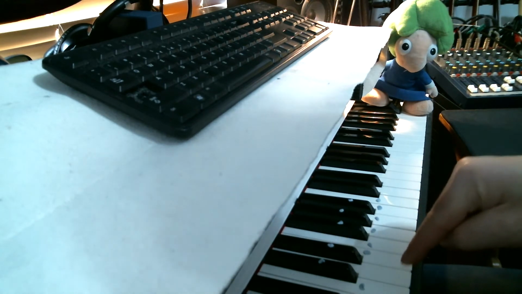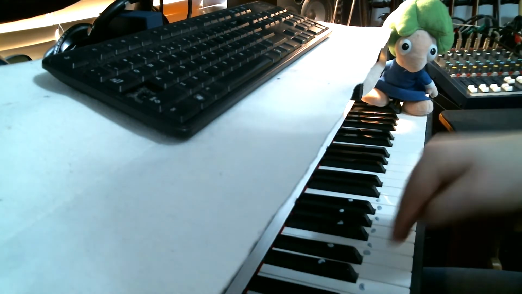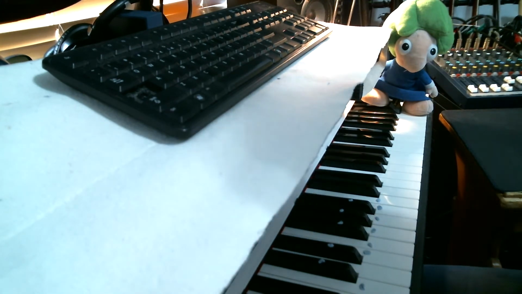I want every note in the scale. It shouldn't be difficult to put the root note in. Okay, hang on.